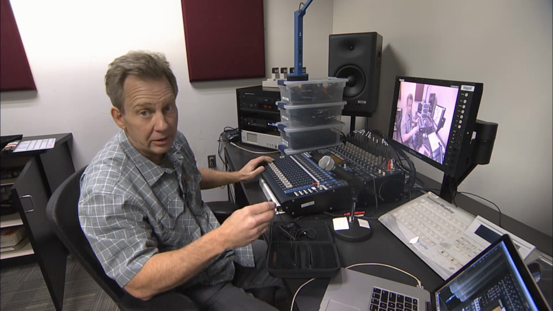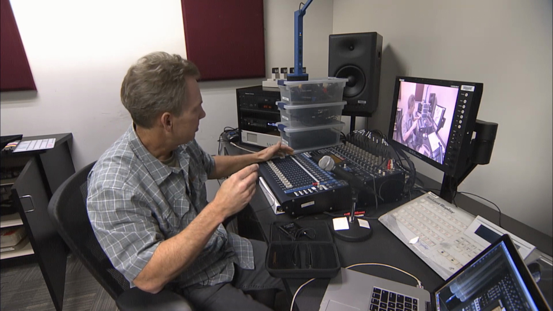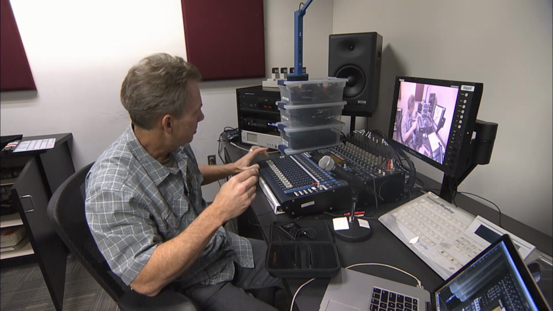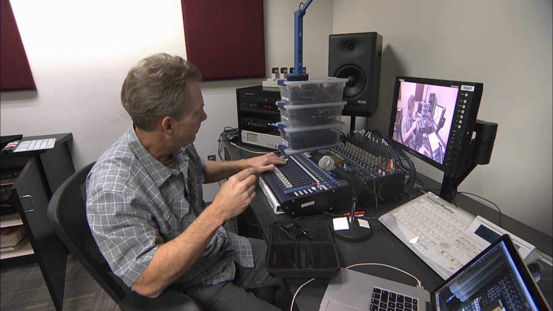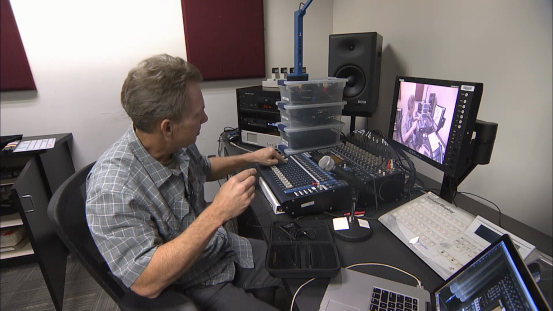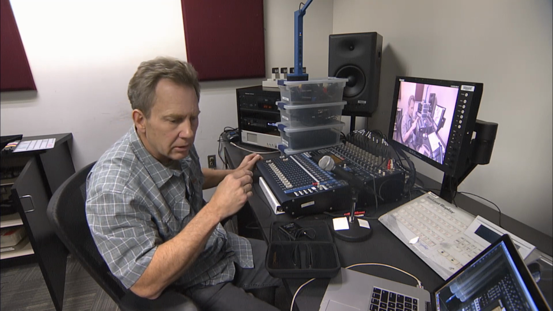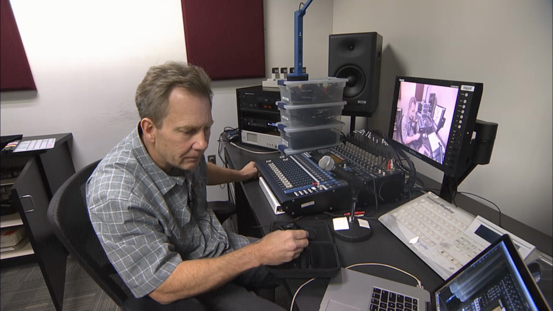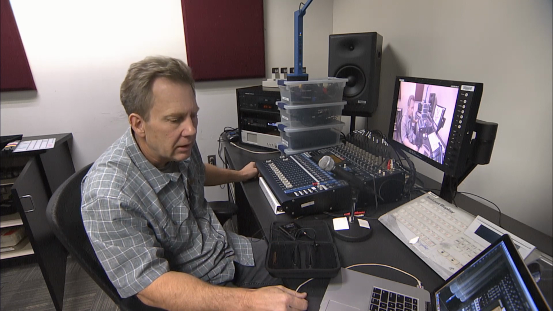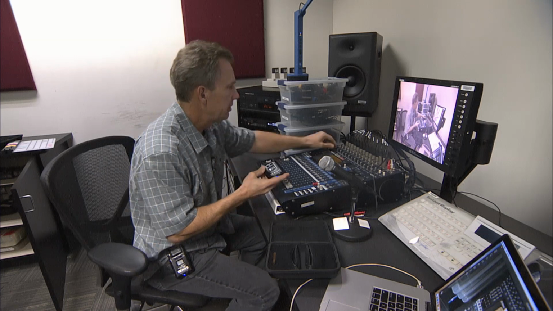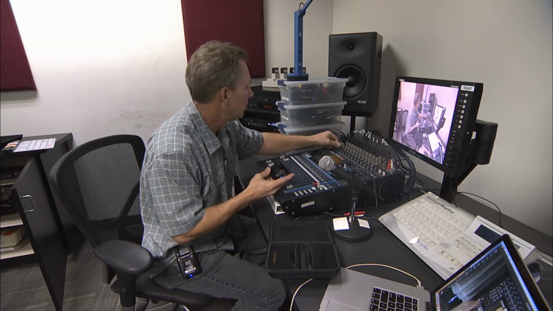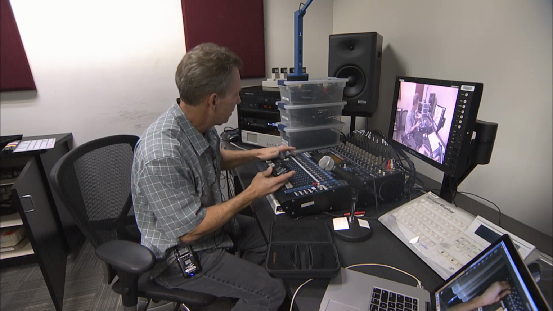So again, following our 3 steps, I'm going to bring up master fader to 0, input source fader to 0. So your input number 3 is going to go up to 0 on the board. Then you adjust your gain control up. I'm going to turn this other mic off.